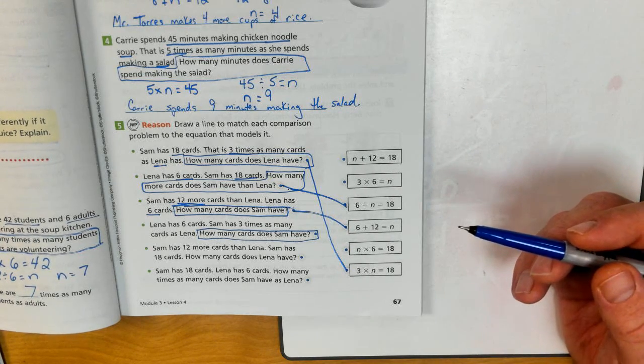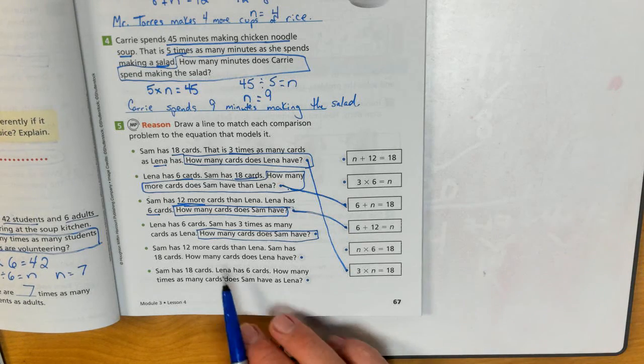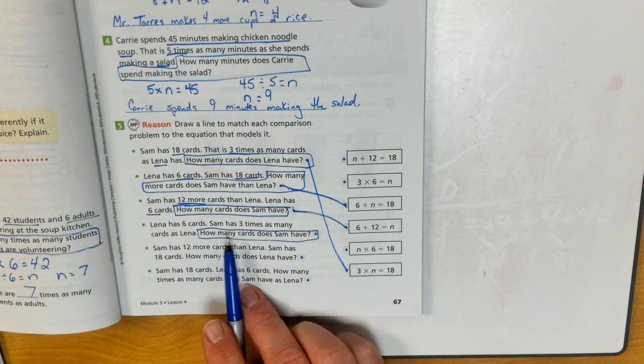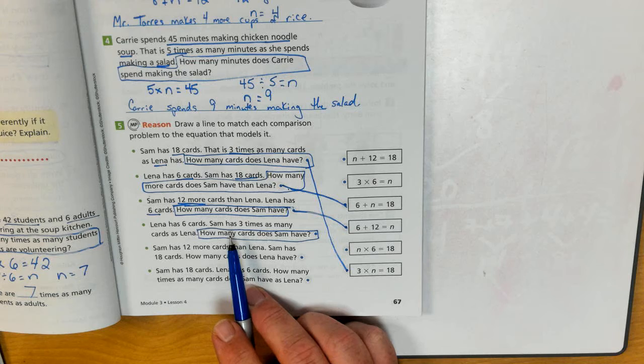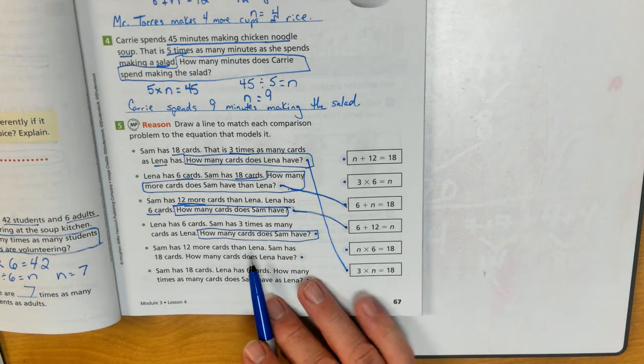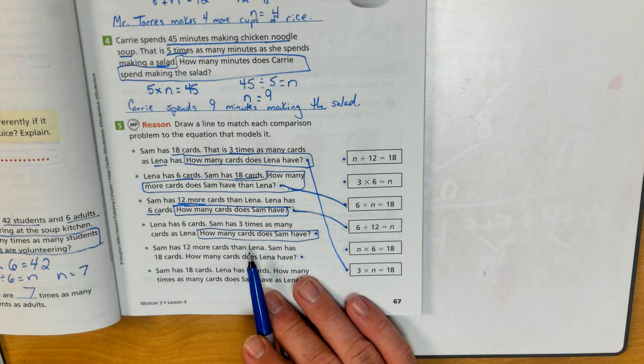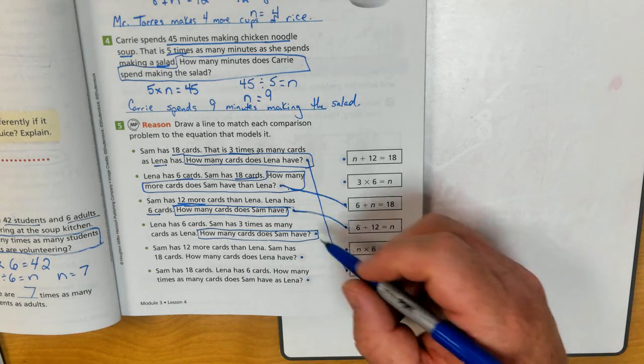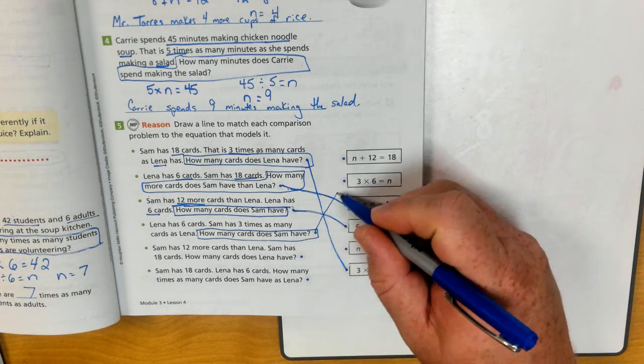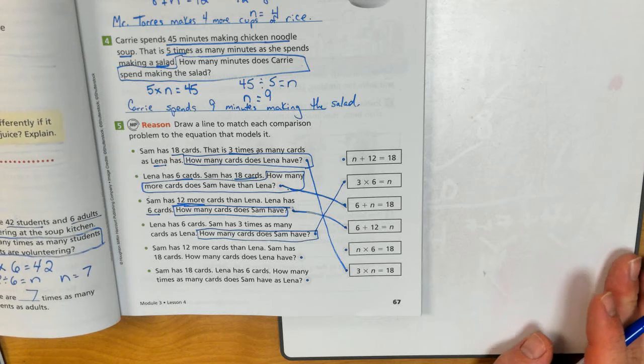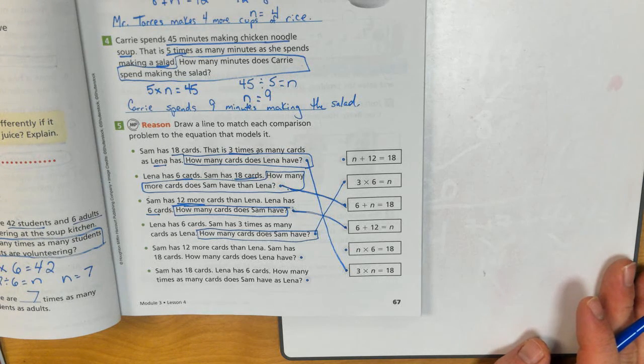Okay. So I'm looking for the one that shows me that Lena has 6 cards and Sam's got 3 times as many as that. Okay. So looking for something that says 6 times 3 or 3 times 6, and I see it right up here to give me my total. All right.